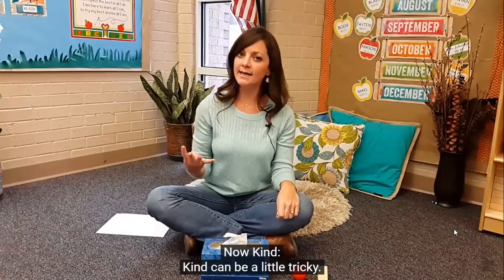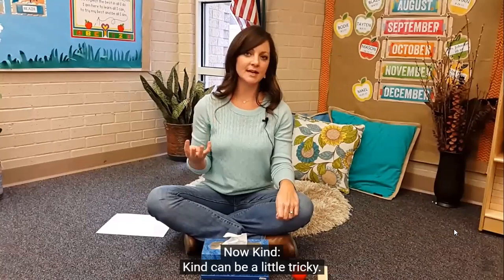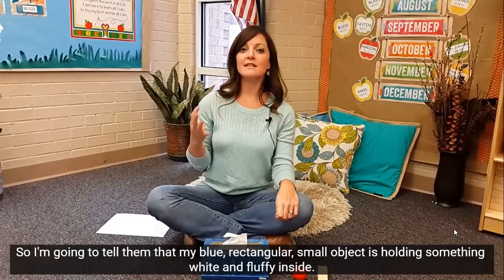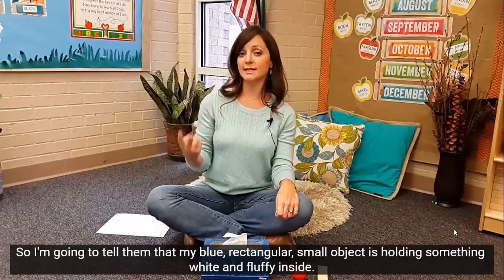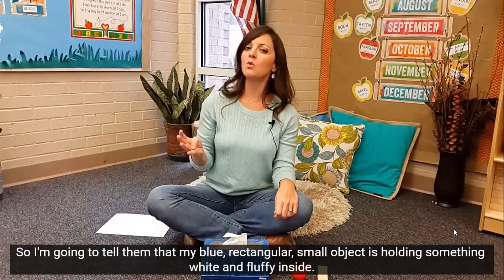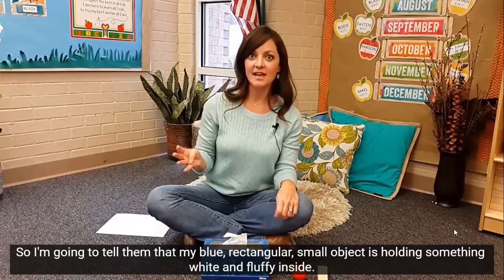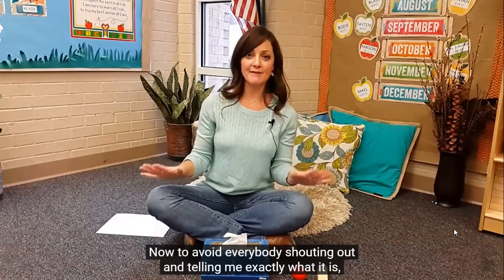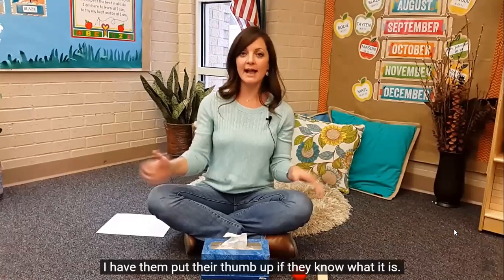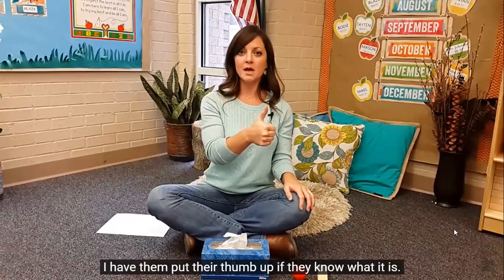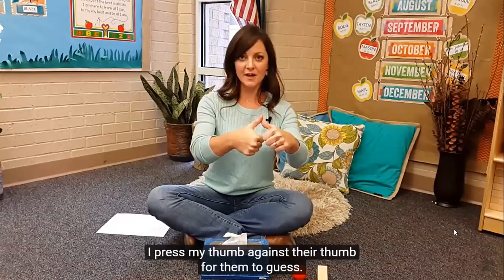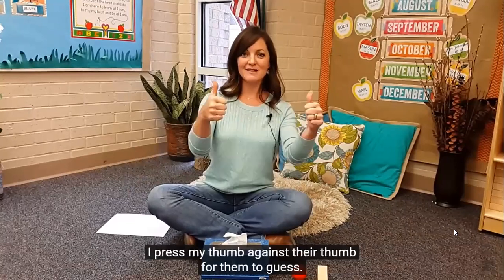Now kind. Kind can be a little tricky. So I'm going to tell them that my blue, rectangular, small object is holding something white and fluffy inside. Now, to avoid everybody shouting out and telling me exactly what it is, I have them put their thumb up if they know what it is. I press my thumb against their thumb for them to guess.